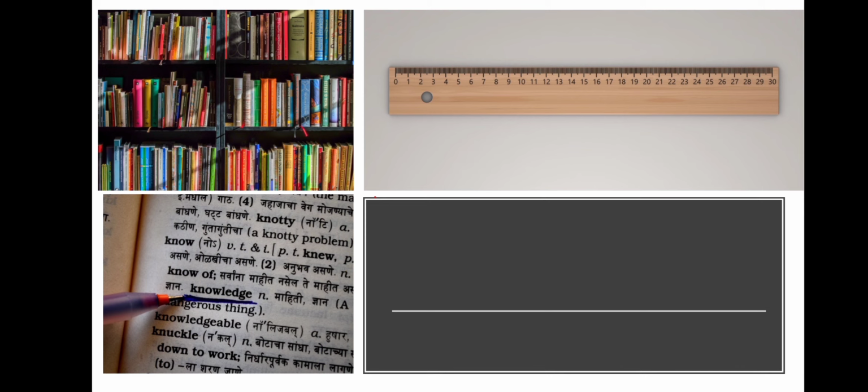We already know what a line is. Then what about the line segment? Segment means a portion or section or a bit. We can measure the length of a line segment. This is the picture of a line segment.